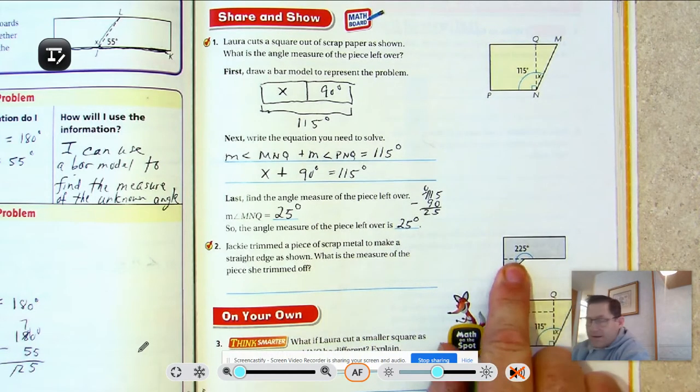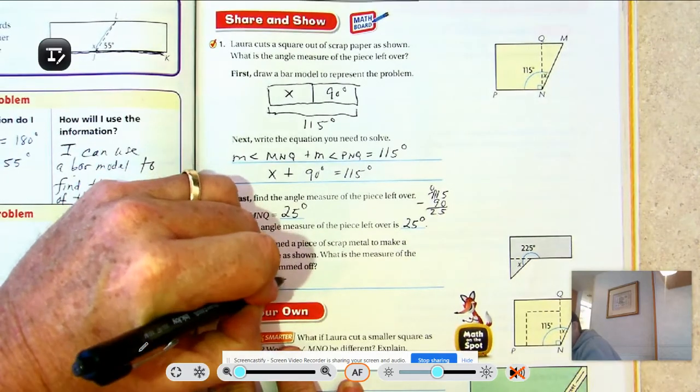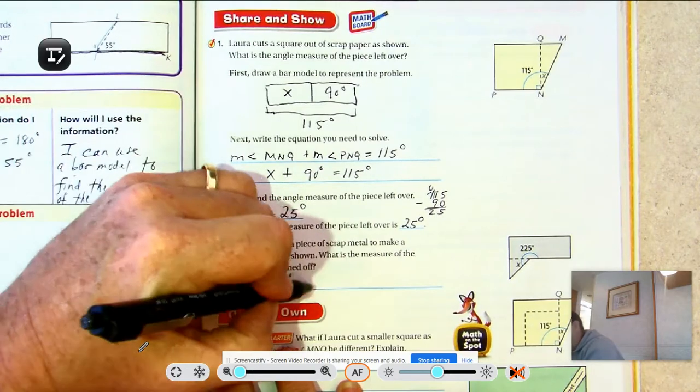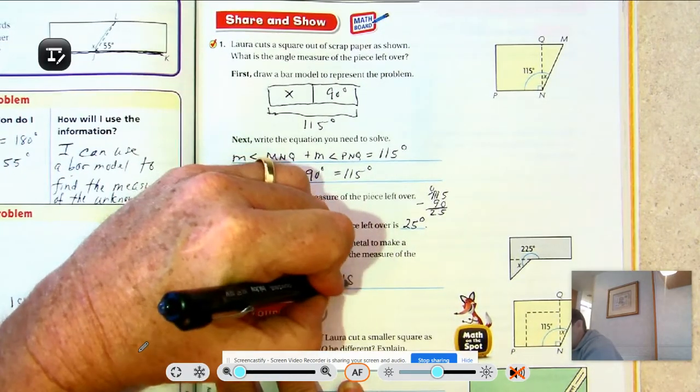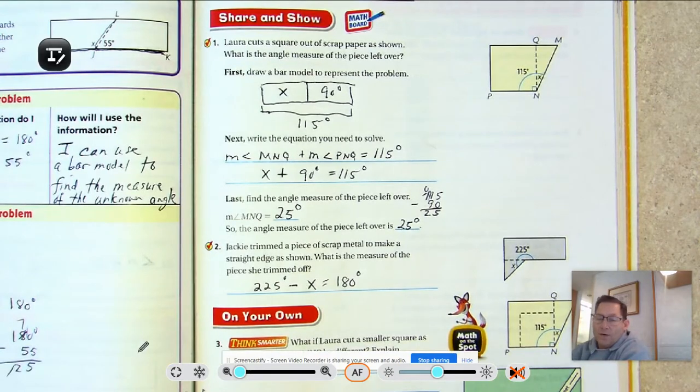Well, if I take that off, that forms a straight line, right? Yeah, it does. So we have 225 degrees minus x equals 180. What is x?